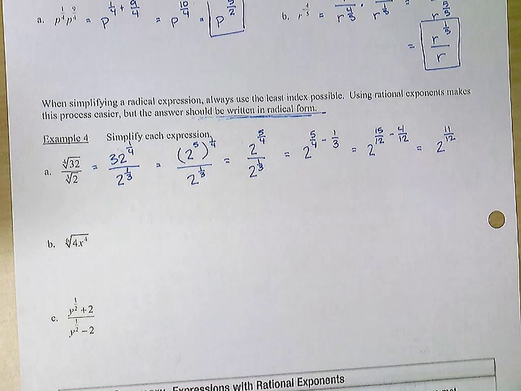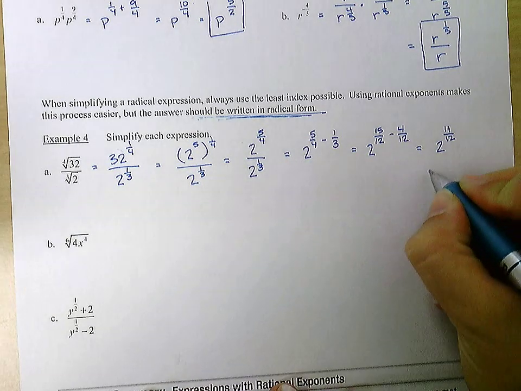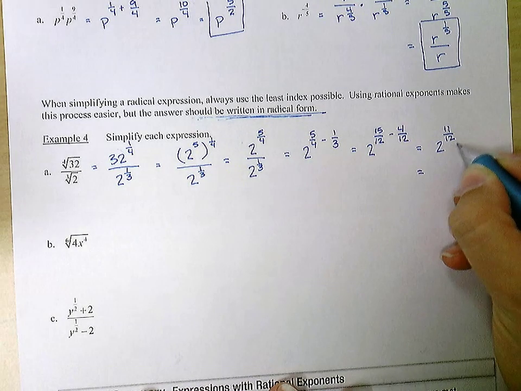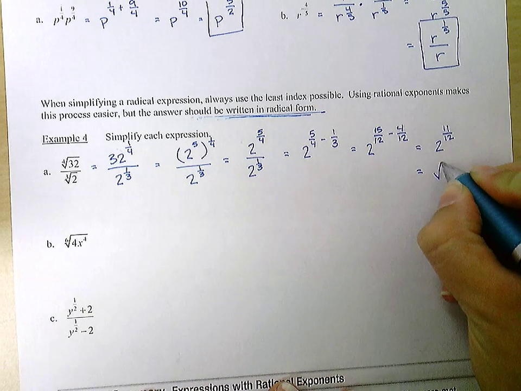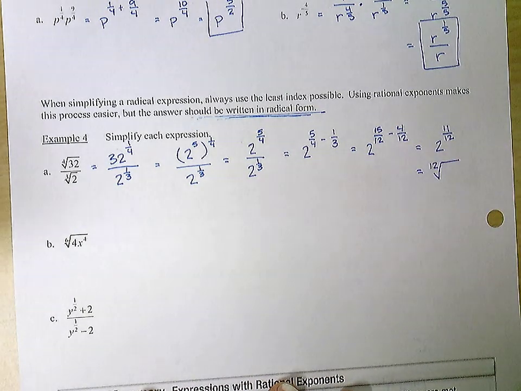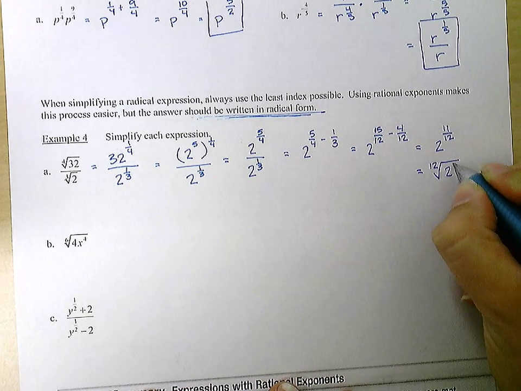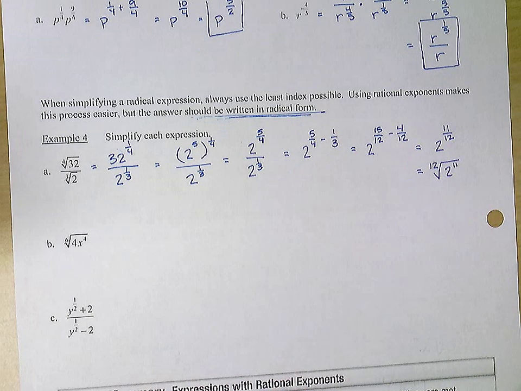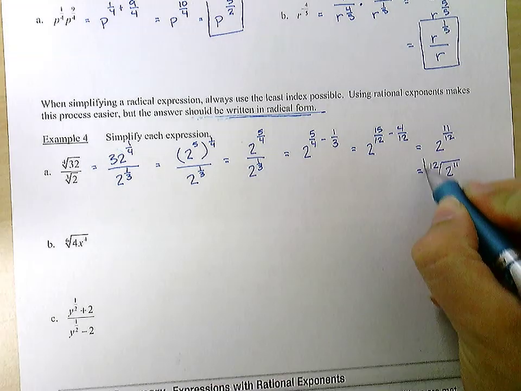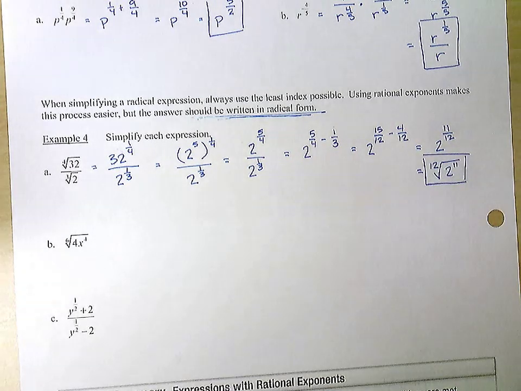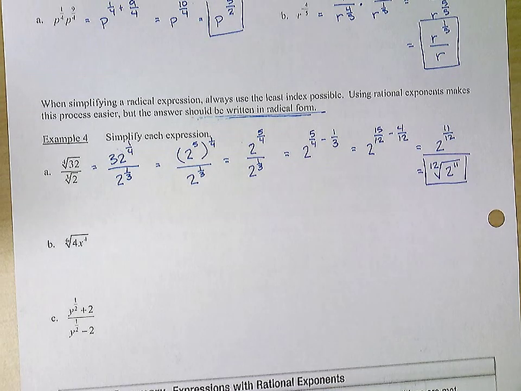So now I want to just change it back to radical form. That 12 on the denominator is your root. So this is the 12th root of 2 to the 11th power. And that would be my answer.